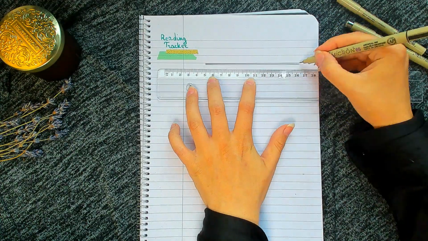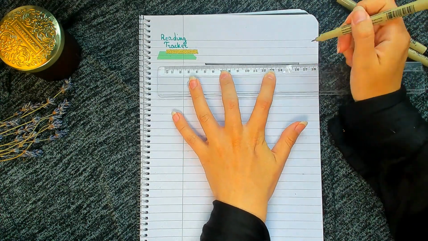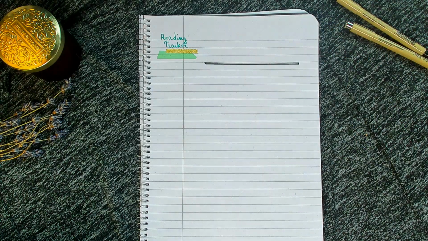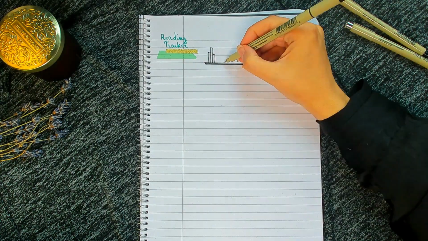Now I will show you two other interesting versions of a reading tracker. The first one is in the form of bookshelves.